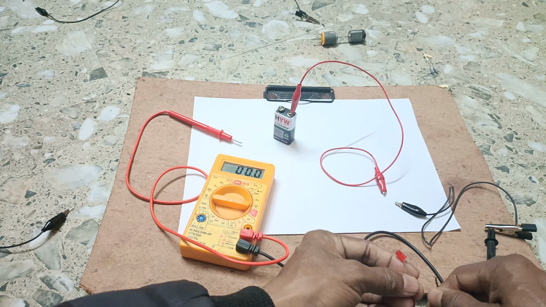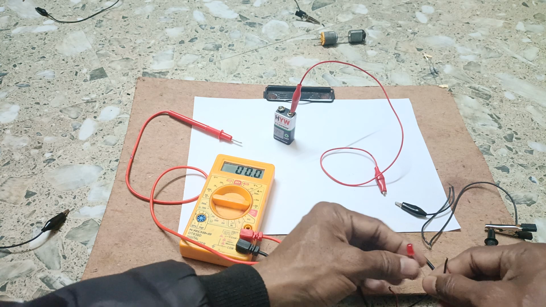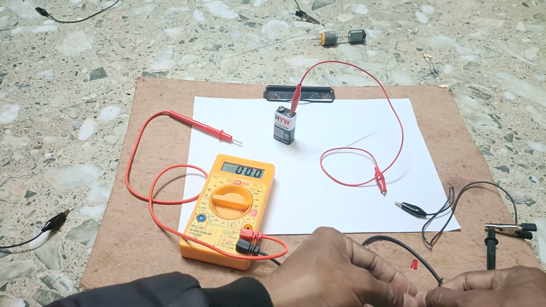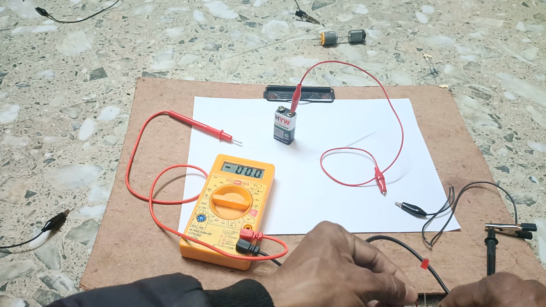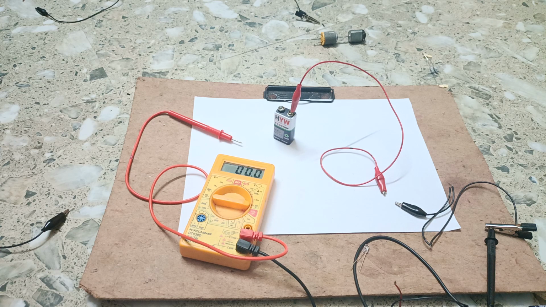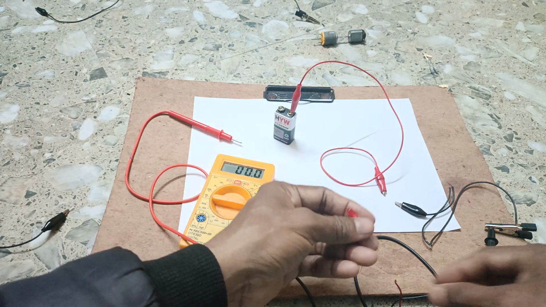No, this LED is not working. That's why I have to change this LED. That's why it is not glowing. Let us change this LED and take a perfect LED so that it may work here.